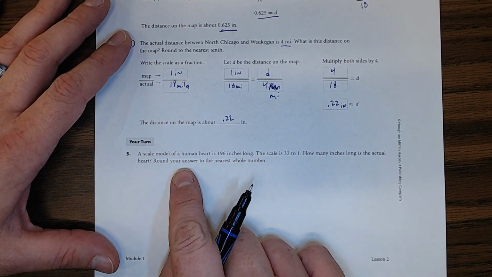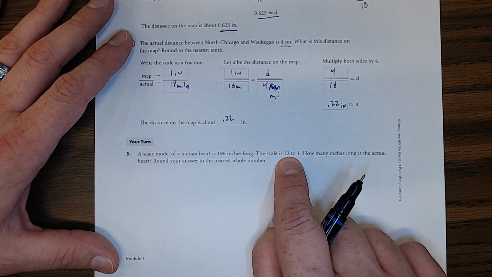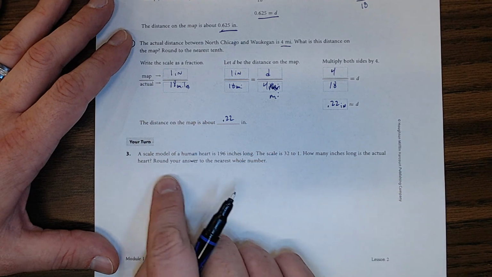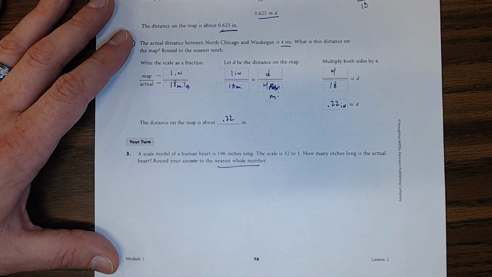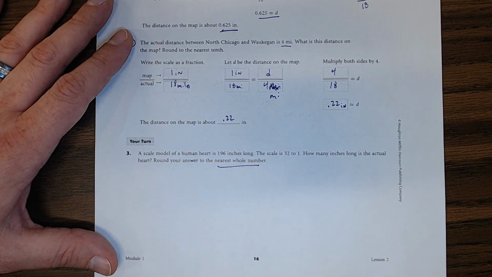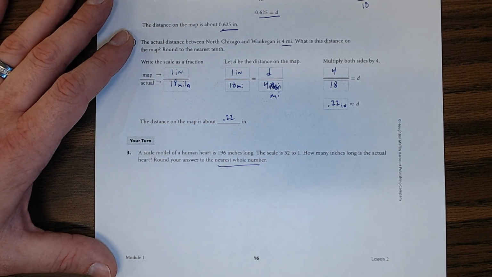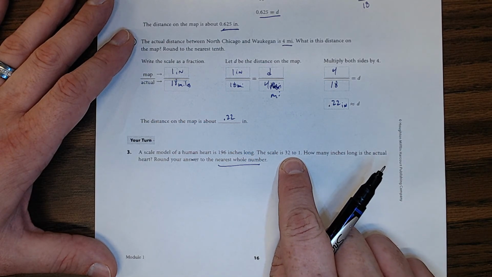It says a scale model of the human heart is 196 inches long. The scale is 32 to 1. How many inches long is the actual heart? Round your answer to the nearest whole number. So now we've got a little more information to work with. A heart is not 196 inches long. We know the scale factor is 32 to 1.